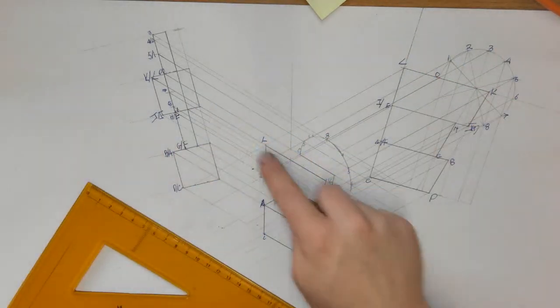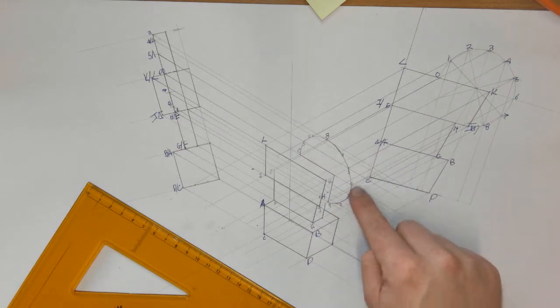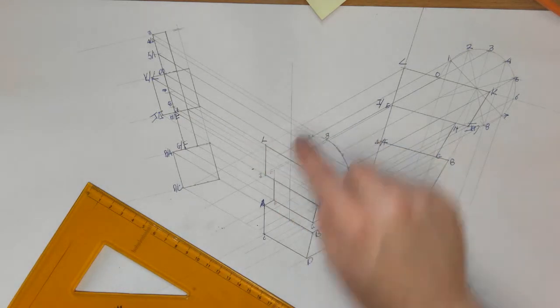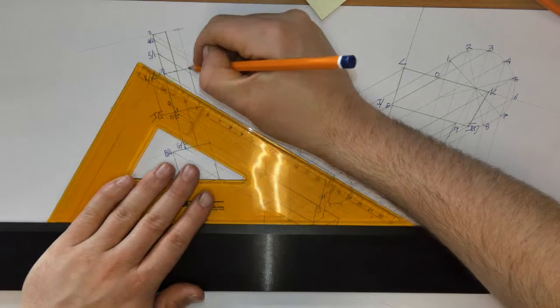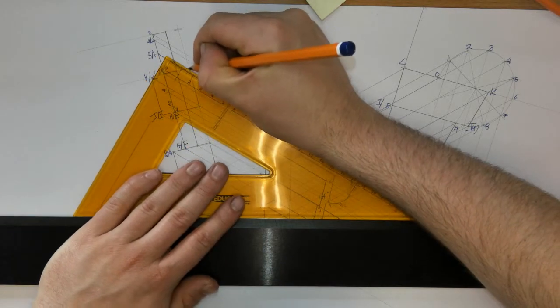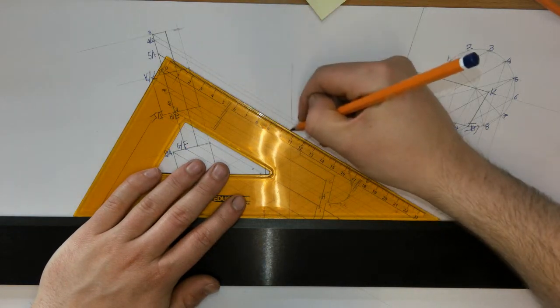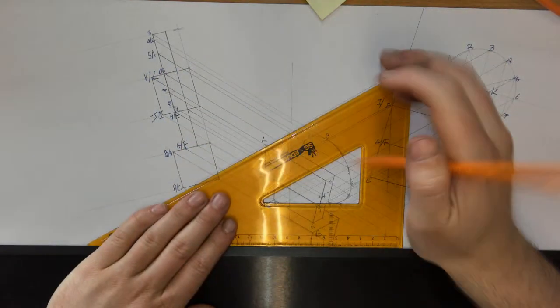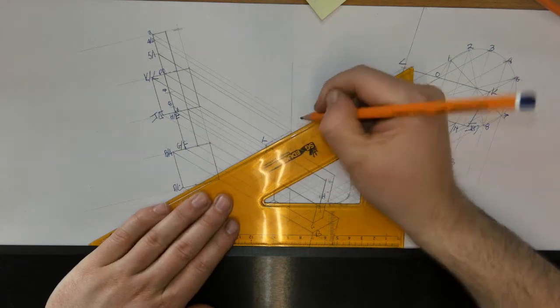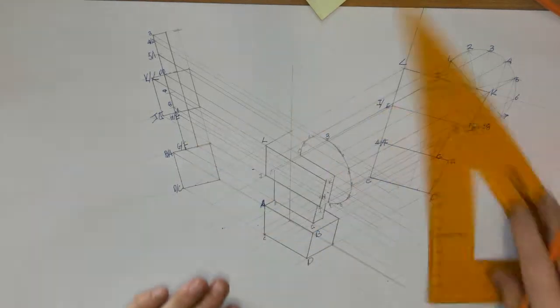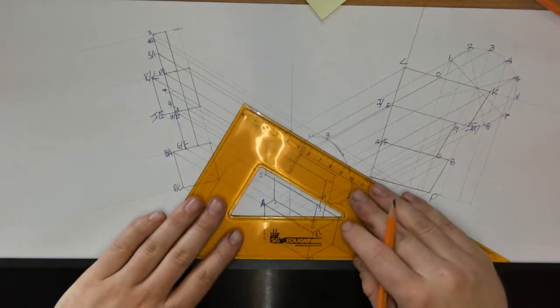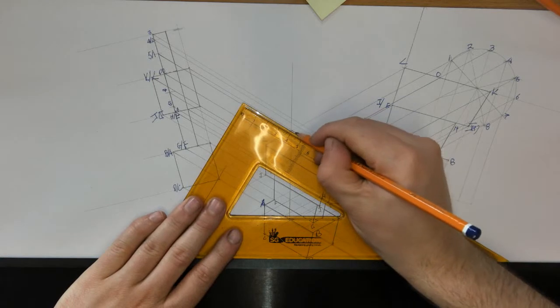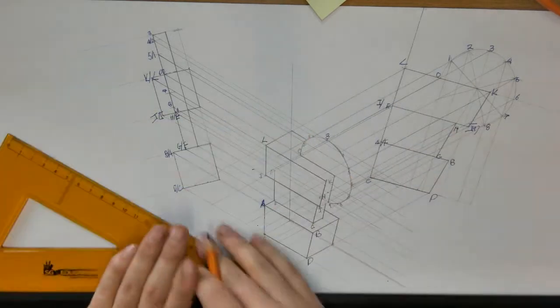So just to complete the back, make this into a cylinder and the back here, I need to bring down this point, and it's going to stop there. I'm going to heavy that in, and now heavy there as long as it can go.